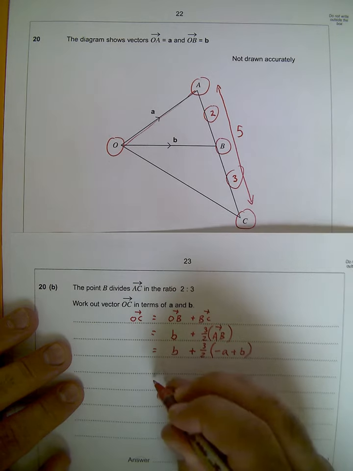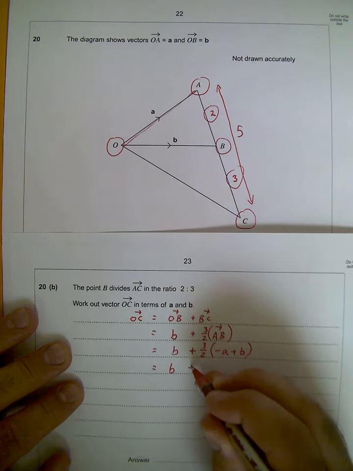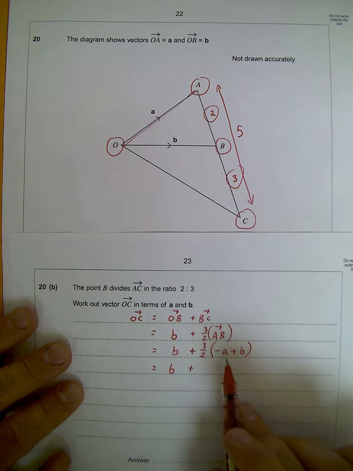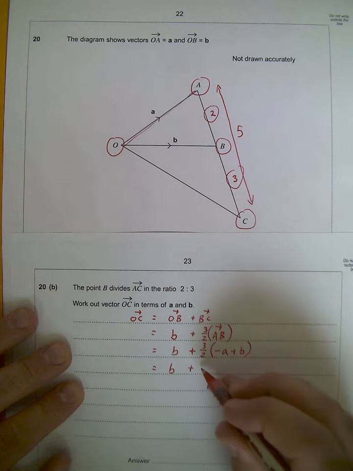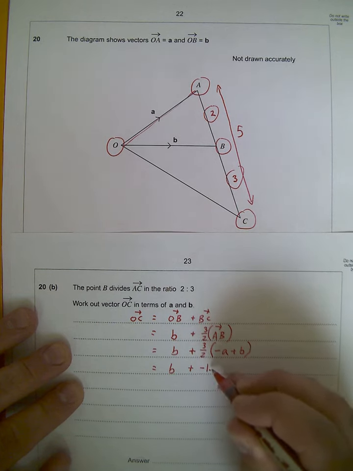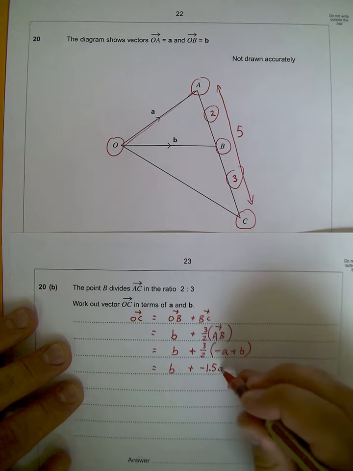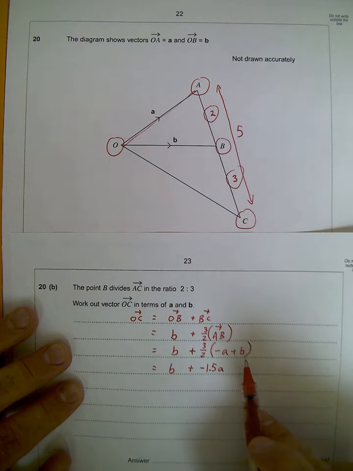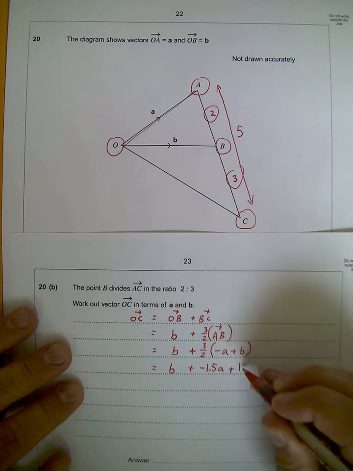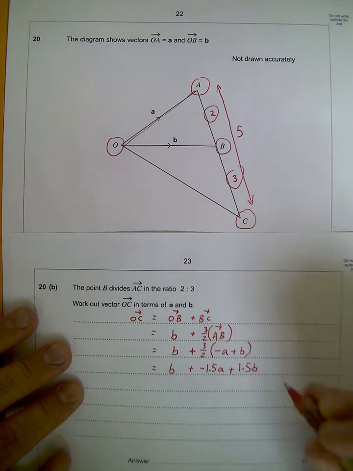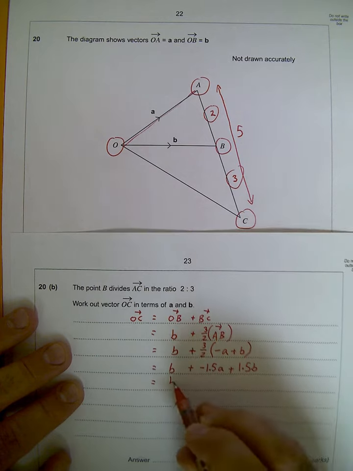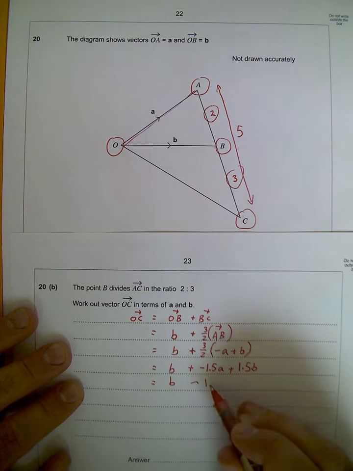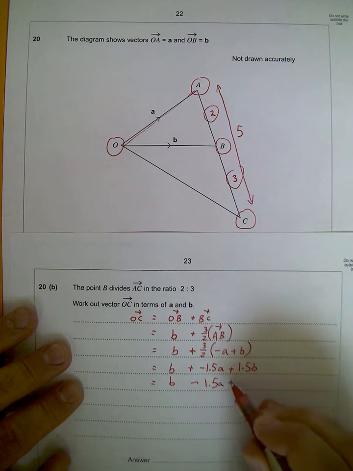We'd like to simplify that, so we're going to multiply out the brackets. 3/2 times minus a is minus 3/2 a. Actually, I'm going to call that 1.5 rather than 3/2. So minus 1.5a. And then 3/2 times b is 1.5b. So the whole thing is b plus minus 1.5a plus another 1.5b.